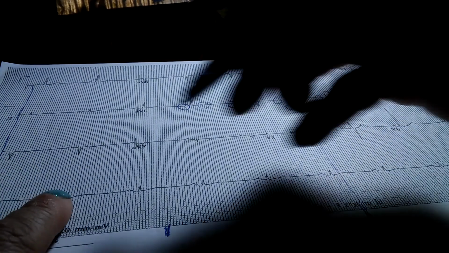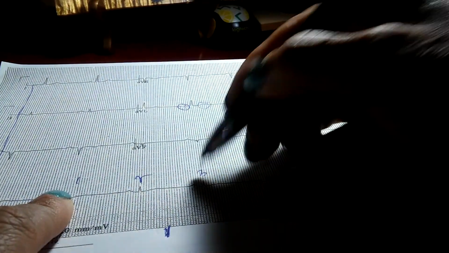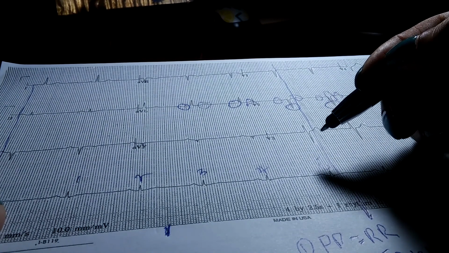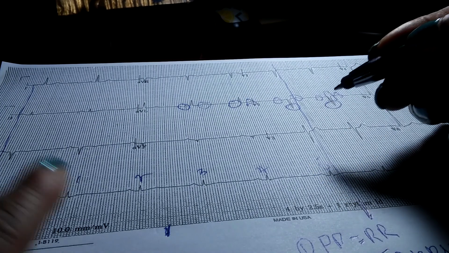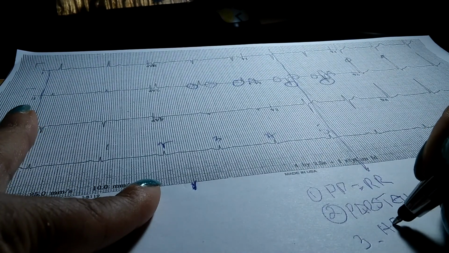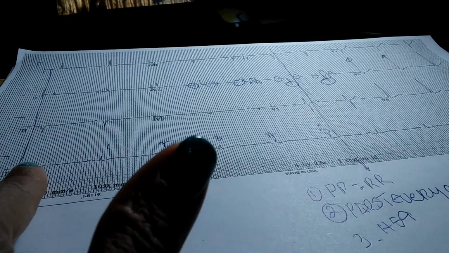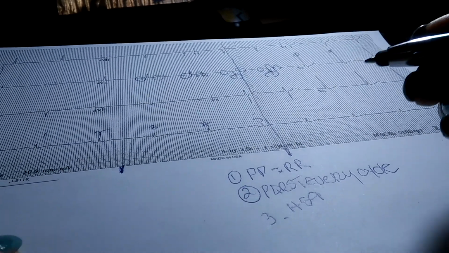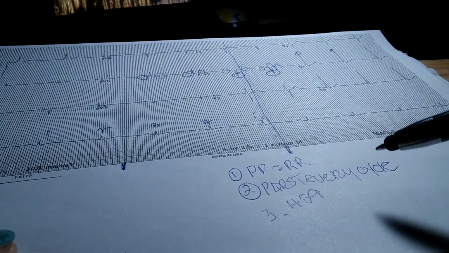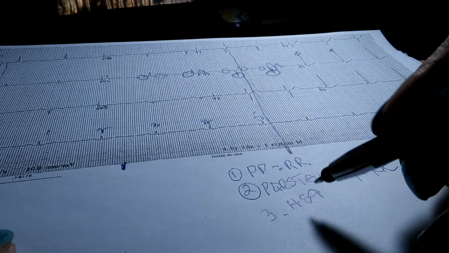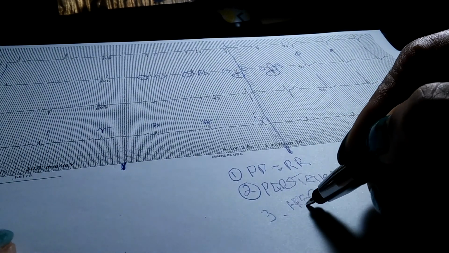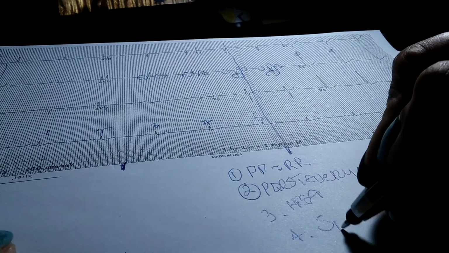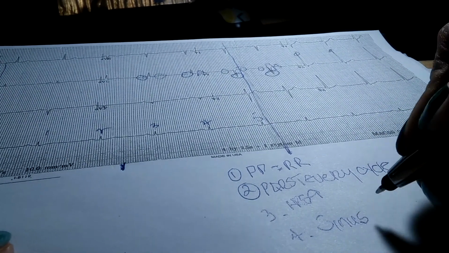So we have 1, 2, 3, 4, 5. Because this started on the P wave, we're just going to say that this heart rate is 59, because you almost got 6 but you don't have full ones. Anytime you've got P to P equals R to R, PQRST for every cycle, and heart rate 59, you have sinus bradycardia.